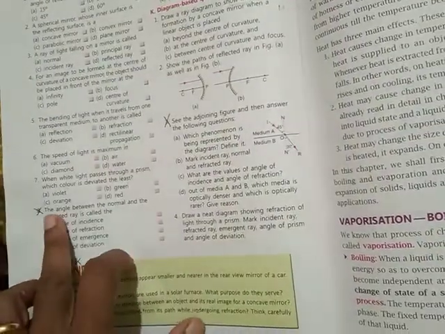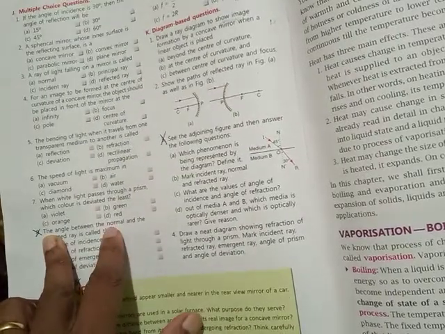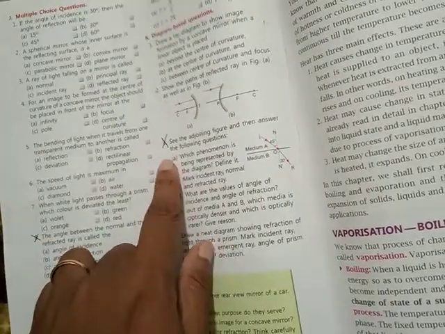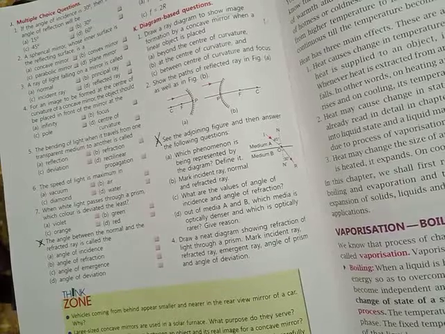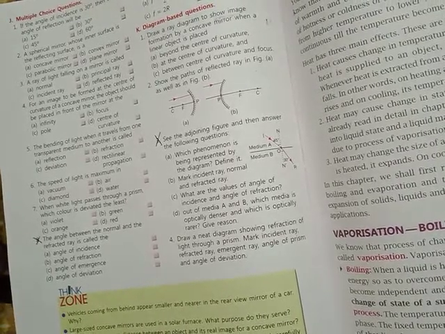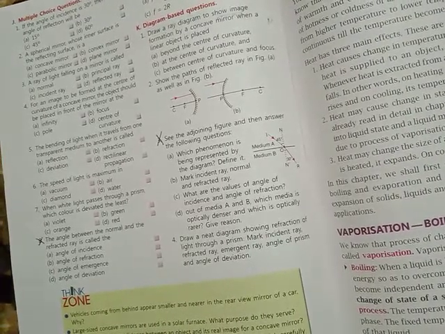And MCQs, multiple choice questions, the 8th question to be cut. And diagram based question, the 3rd one to be cut.